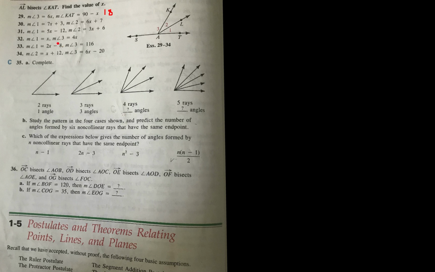All right, let's just talk through some of these. The measure of angle 1 is here. The measure of angle 2 is right here. They want us to find the value of x. Oh, I forgot this: AL bisects KAT. So KAT is this angle, and AL bisects it, which means this is equal to this.